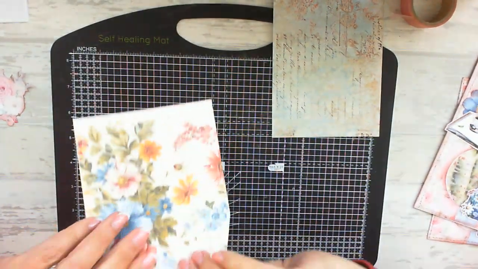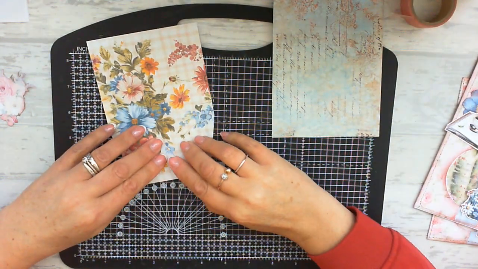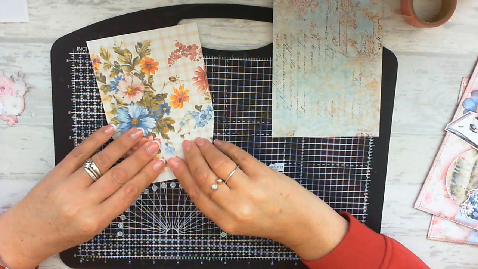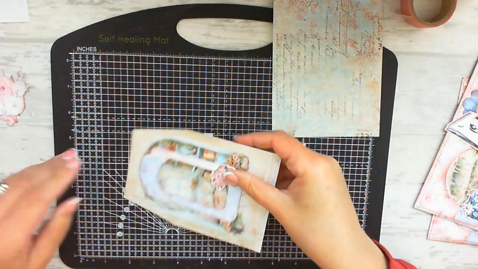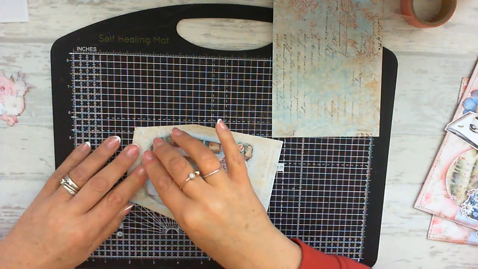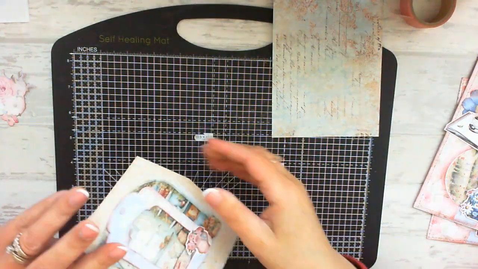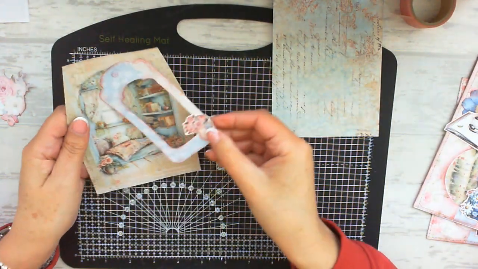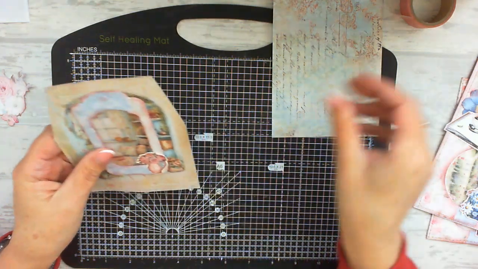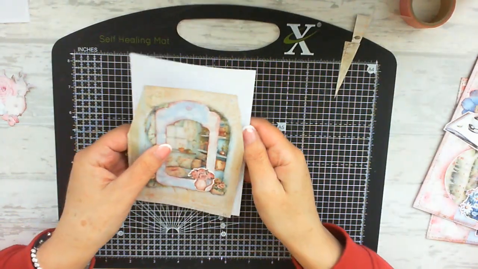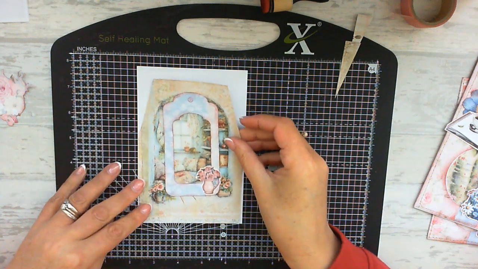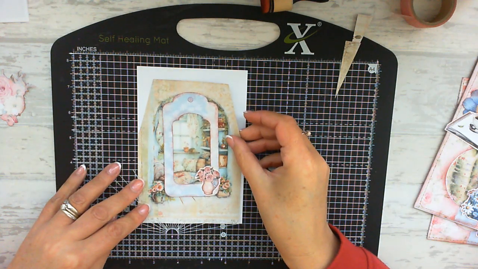And turn it over and bend my split pin open, and then just press down on my cutting mat so it flattens it out, but it will still turn. There we go. And now I just need to back this to make it slightly sturdier. So I'm going to back it onto there.